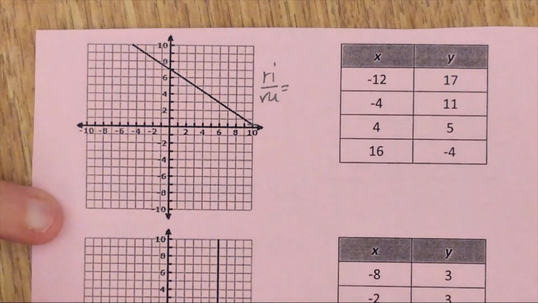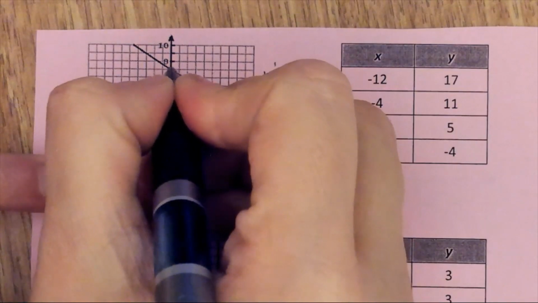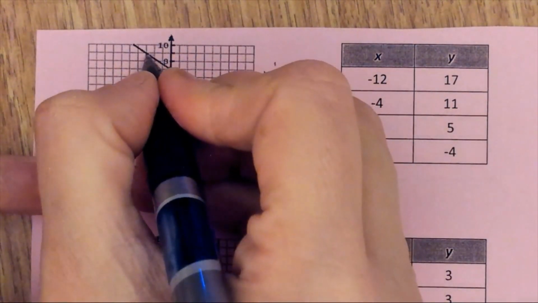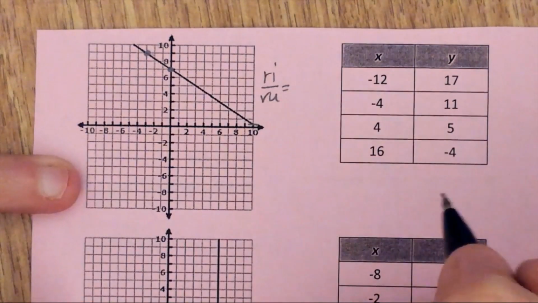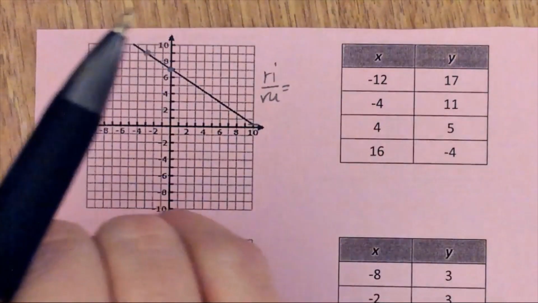So I'm going to have to find another pattern. I see my y-intercept here, and then this point here, and these 2 points look like they might be on whole number coordinates. So I don't just assume that I'm right.